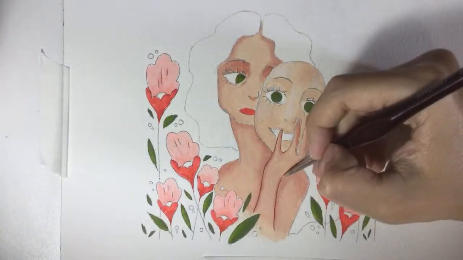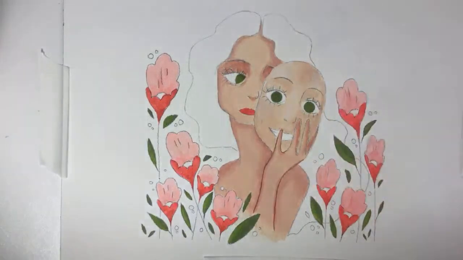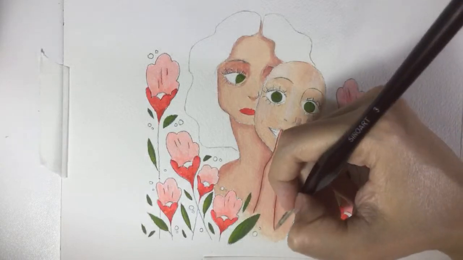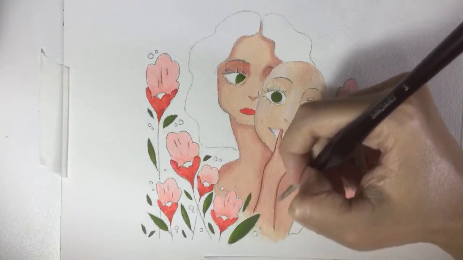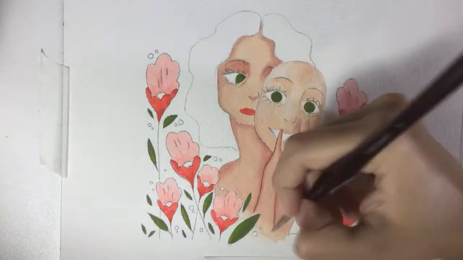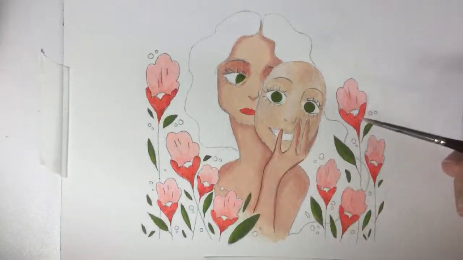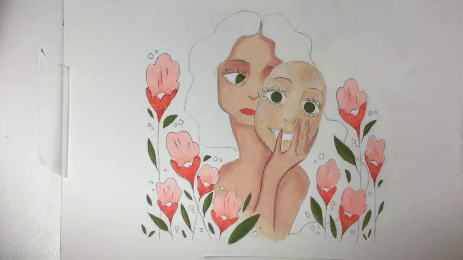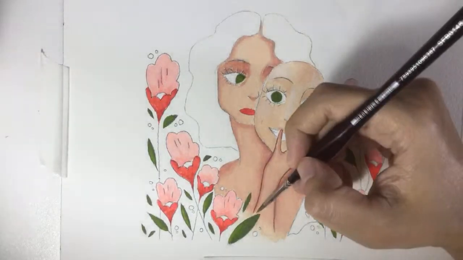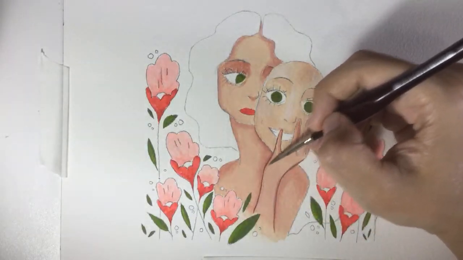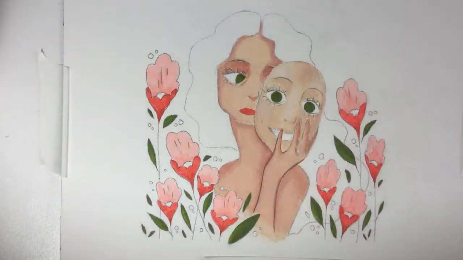Maybe I don't need very defined lines, but I want it to be a little bit darker on the edge. This is hard.